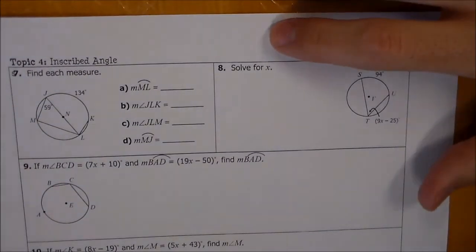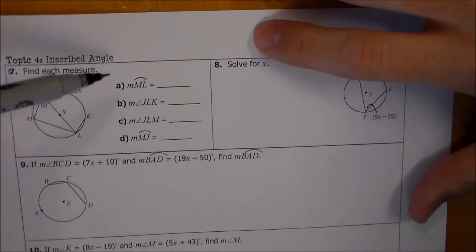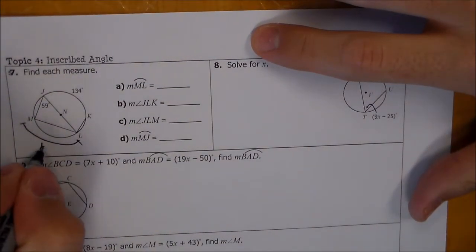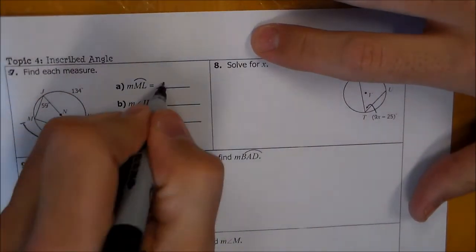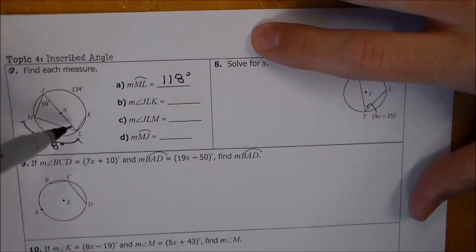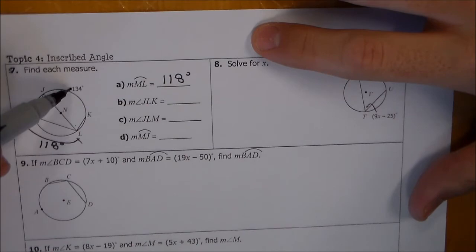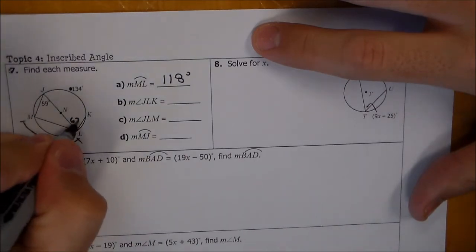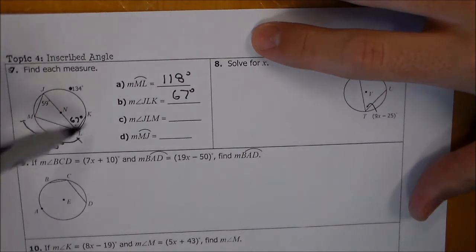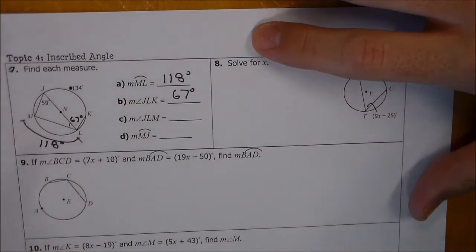Inscribed angles are next. So for inscribed angles, for ML, this arc, we're going to double its inscribed angles, which is 118. For JLK, the angle opens to this arc, so we take half of 134, which is 67. JLM is this angle.